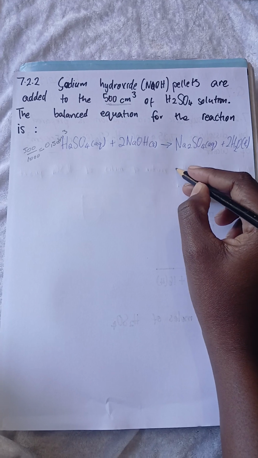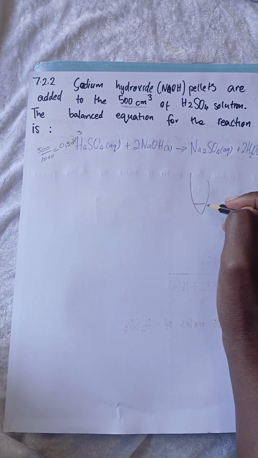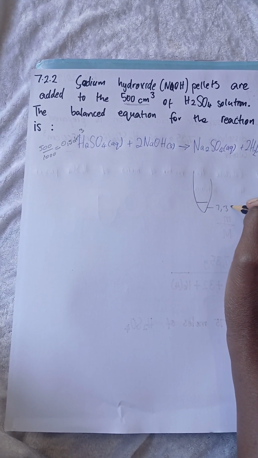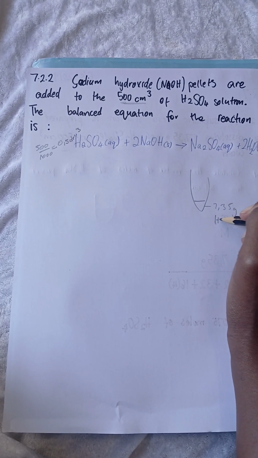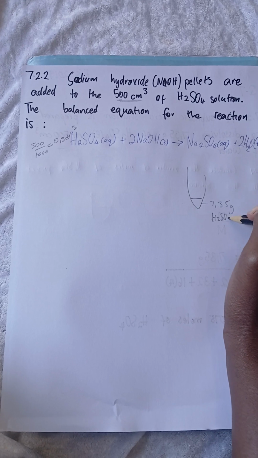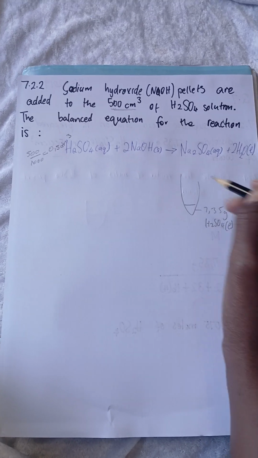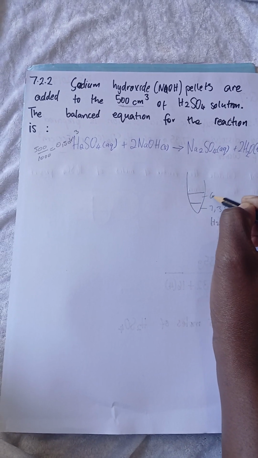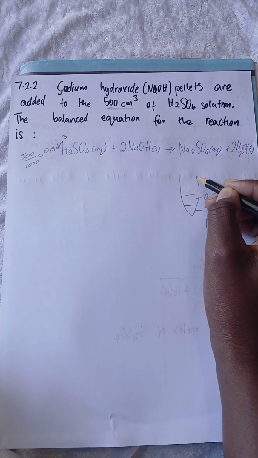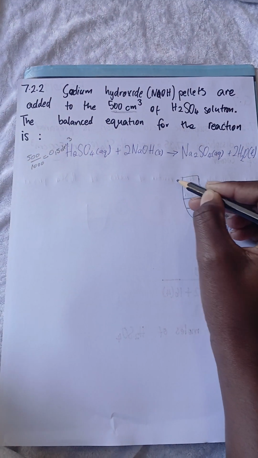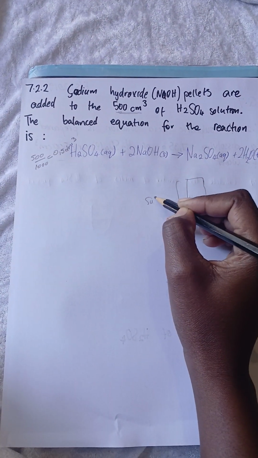They're telling us about the sodium hydroxide. Remember, we had 7.35 grams of H2SO4 liquid, and it was dissolved in this 0.5 decimeter cubed. This was the sulfuric acid.